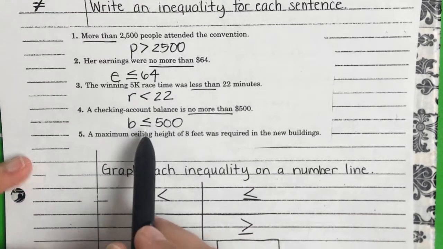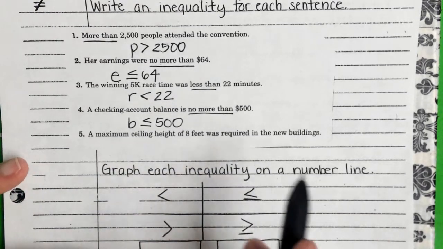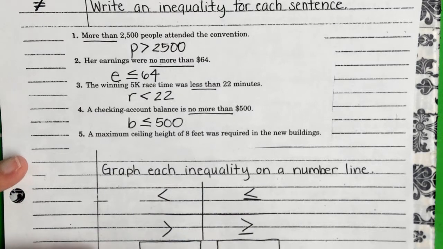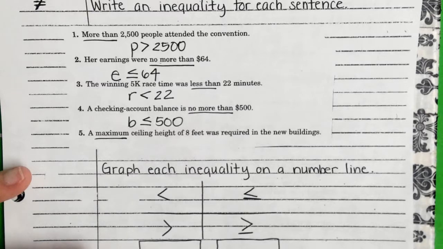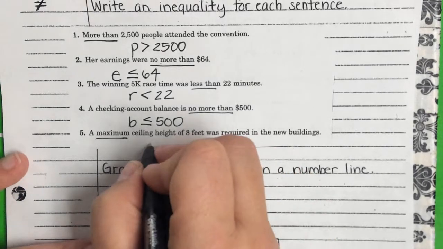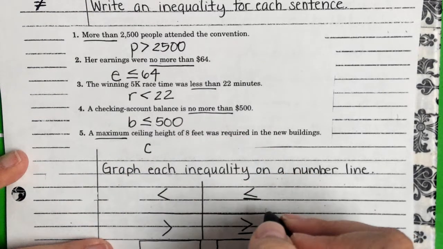All right, a maximum ceiling height of 8 feet was required in the new buildings. What's our key word there? Maximum. So can it be more than 8? No. No. So our ceiling has to be, what do we think?